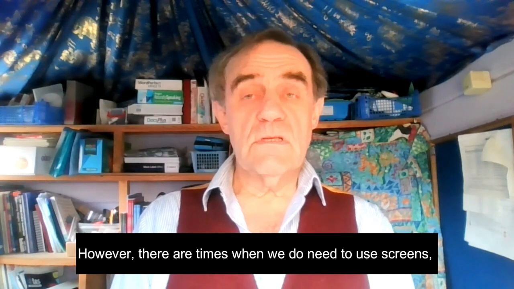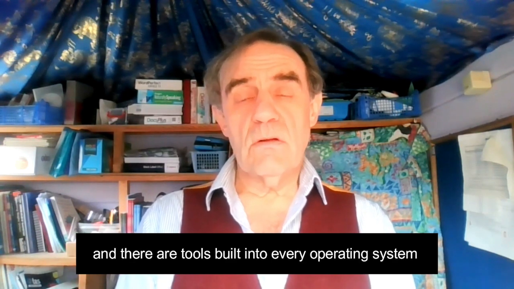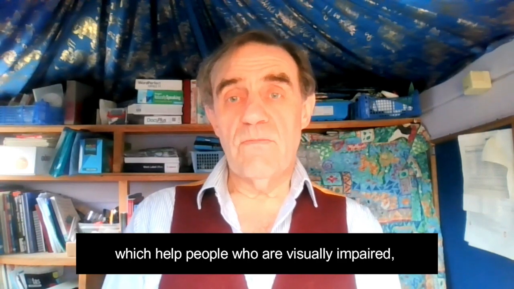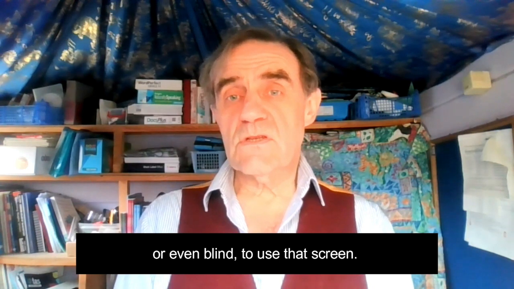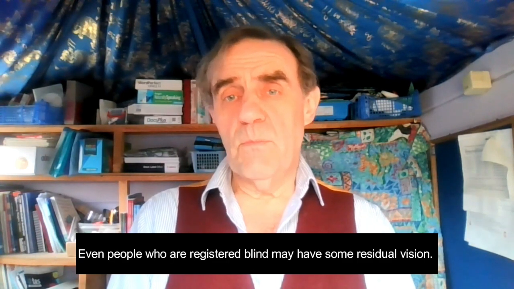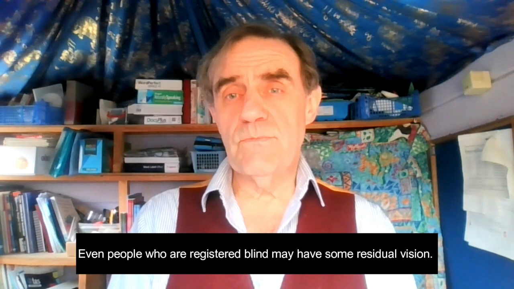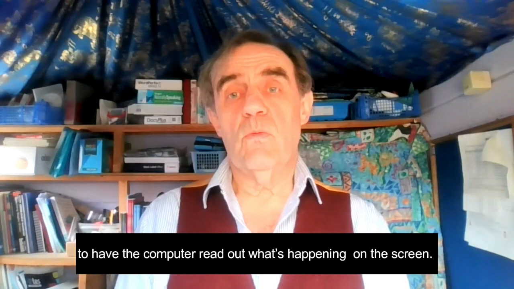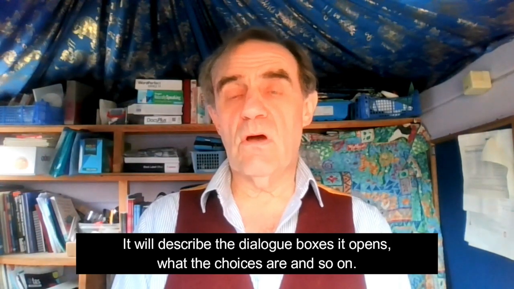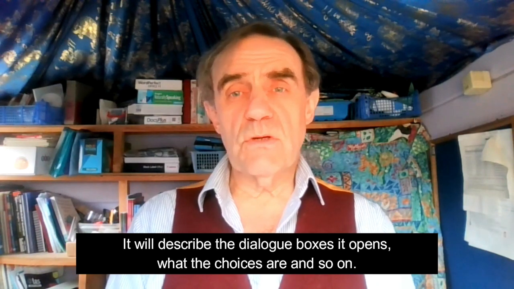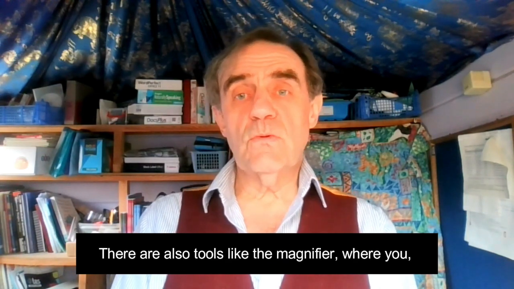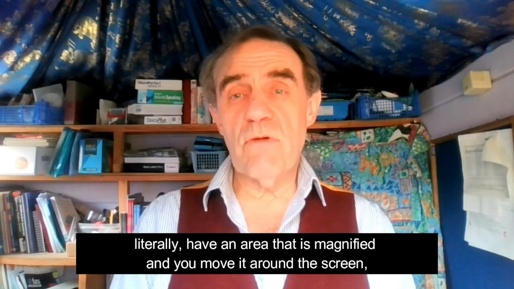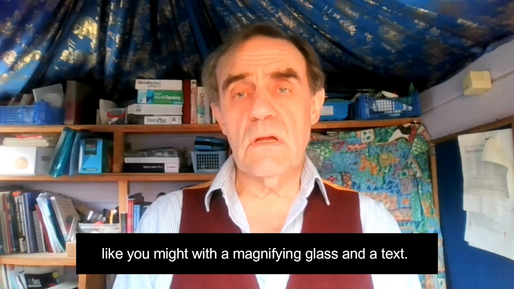However, there are times when we do need to use screens, and there are tools built into every operating system which help people who are visually impaired and even blind to use that screen. Now, even people who are registered blind may have some peripheral vision, but there are options, for instance, to have the computer read out what's happening on the screen, and it will describe the dialog box that opens, what the choices are, and so on. There's also tools like the magnifier, where you literally have an area that is magnified and you can move it around the screen like you might with a magnifying glass.